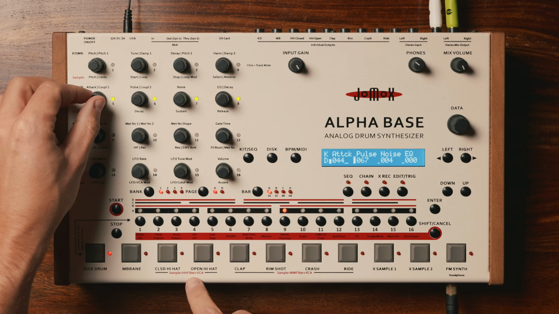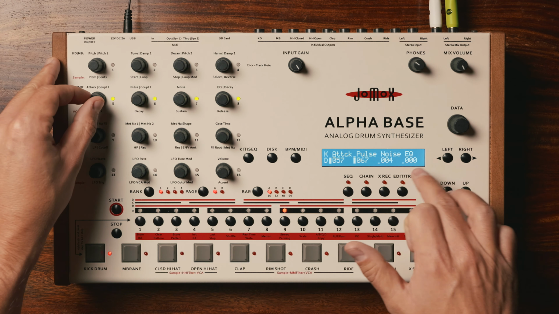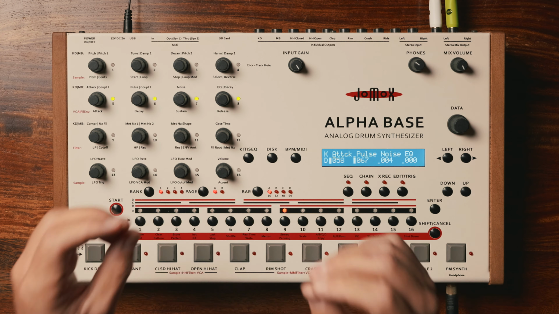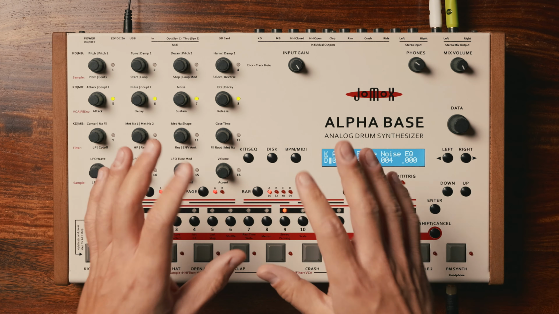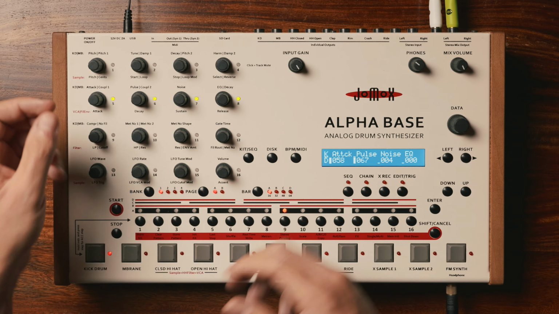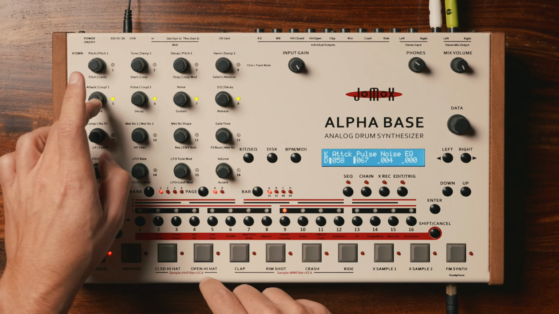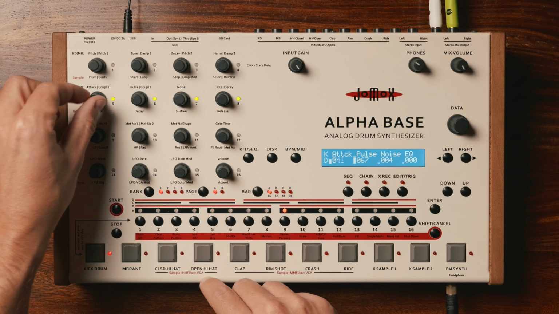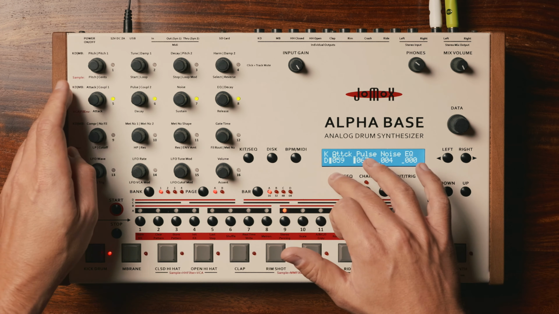Harmonics. If we go to the second row, we get attack, pulse, noise, and EQ. And the attack parameter is super, super cool. What you have to understand is the Alpha Base kick drum has several layers. So we have the low end, the body of the kick drum, and we have the attack, which is the initial hit of the kick drum, and that has two elements within that attack parameter. So we have pulse and noise, which are mixed into the attack parameter.